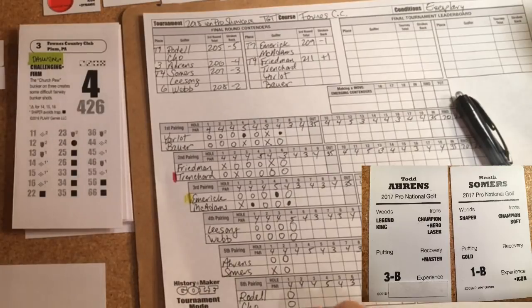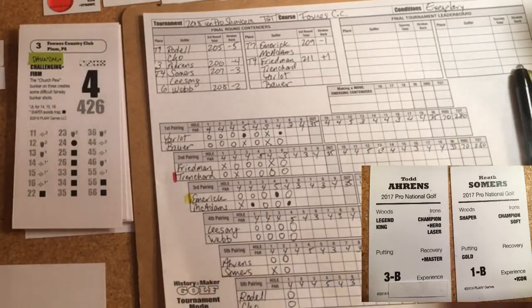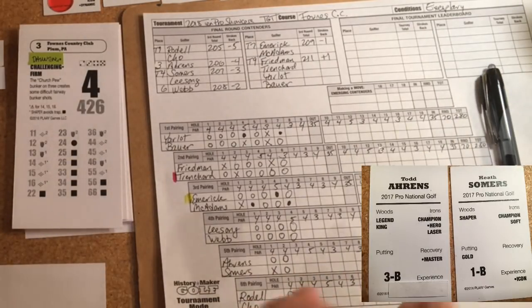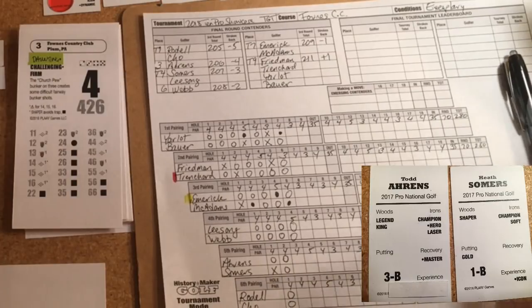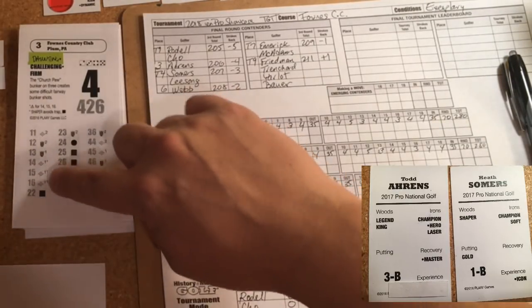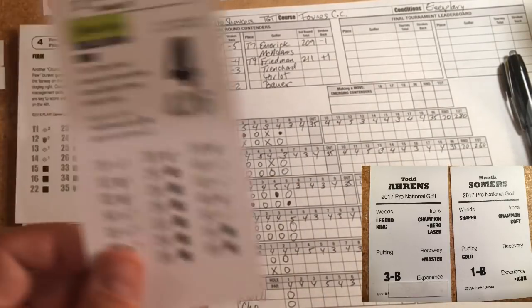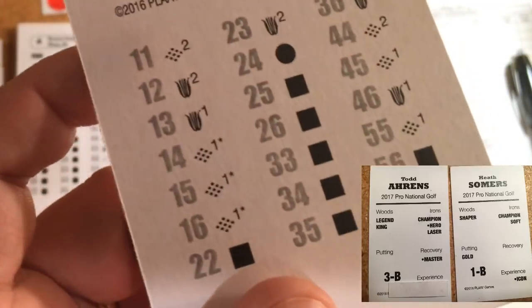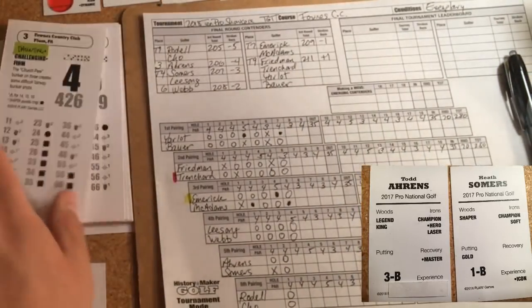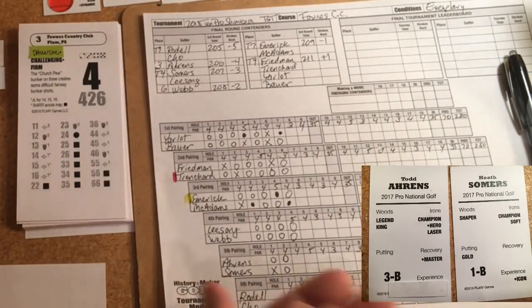All right, so the par 3 4th, semi-daunting. It's downgraded by a half a rate because of the exemplary conditions. The church pew bunker on 3 creates some difficult fairway bunker shots. That's right here. You can see there. I don't know if you can actually see the asterisks, but if you get into that bunker, you're going to make your ultimate putt one more difficult.